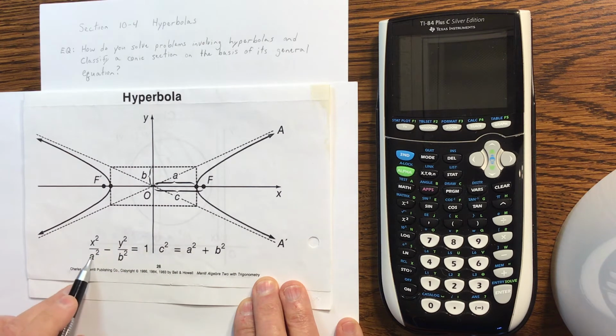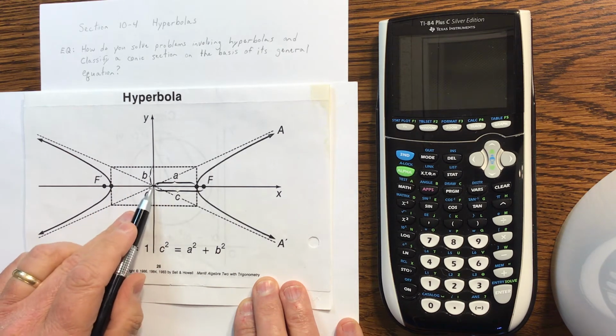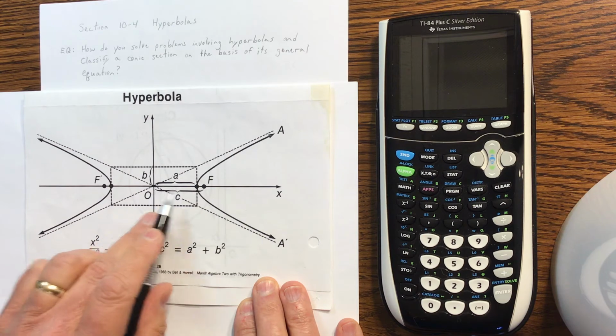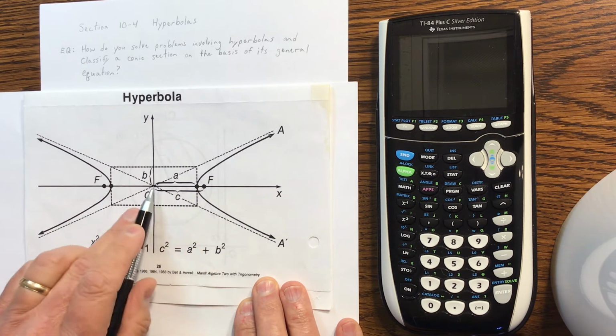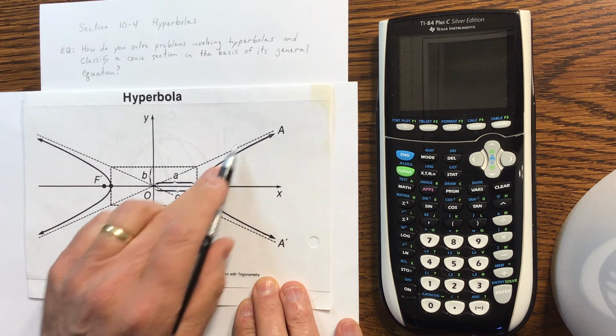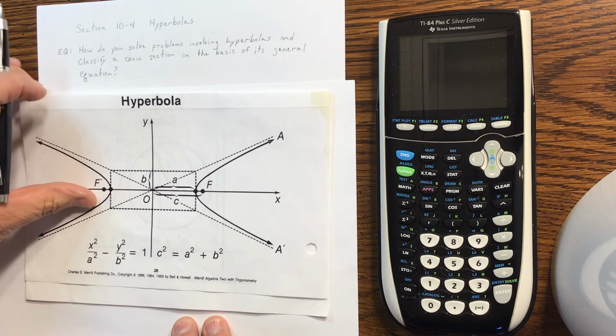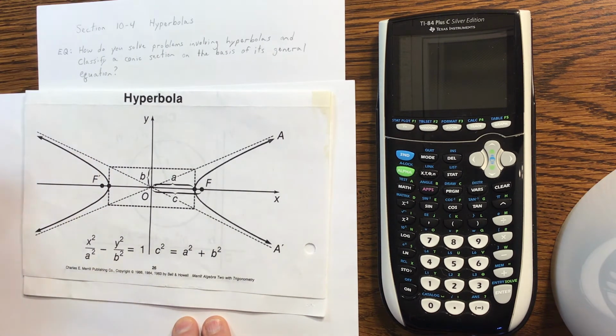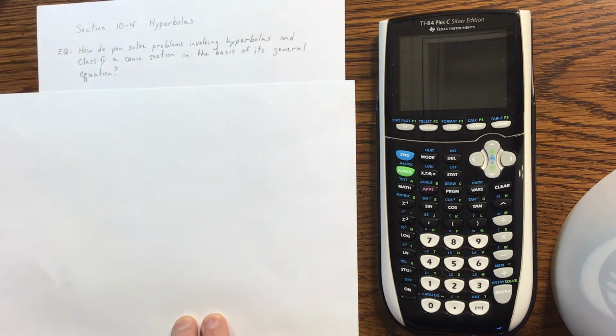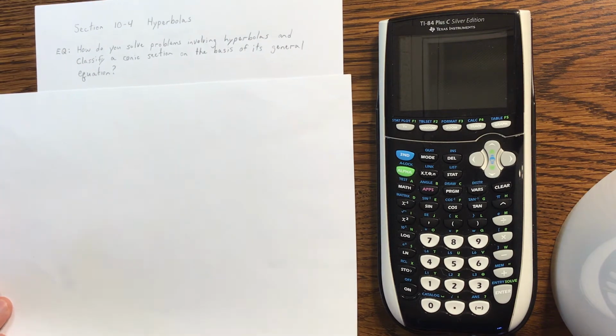That's going to be the hard part. Finding the h, k, the coordinates of your vertices, the coordinates of your foci, finding your asymptotes. That's not going to be a difficult thing, because once you get it in this form, you can identify all those features. So with that said and done, let's just show some examples.